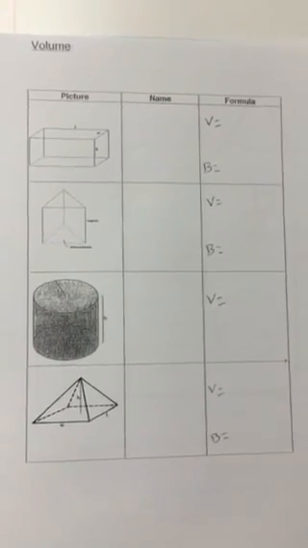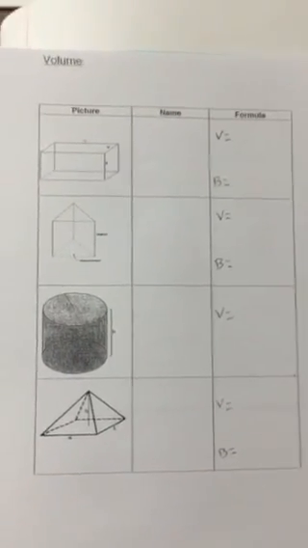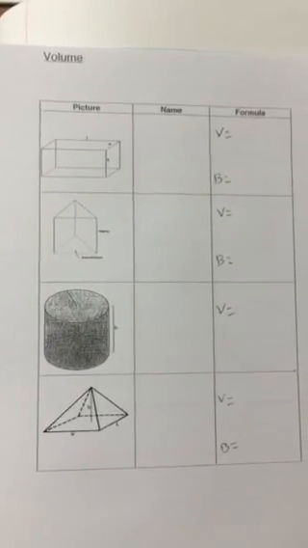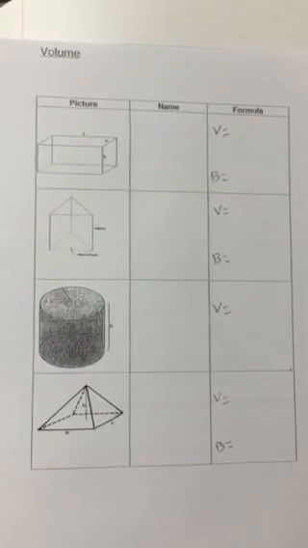Hi everyone, today we're going to write down the formulas to find the volume of various 3D figures. So we're going to start with the definition of volume.